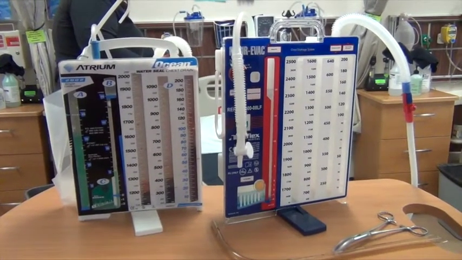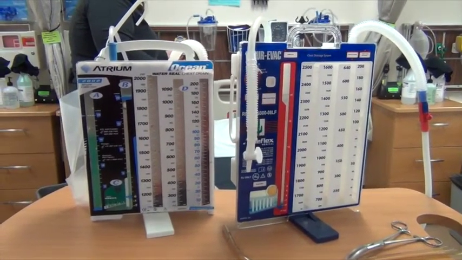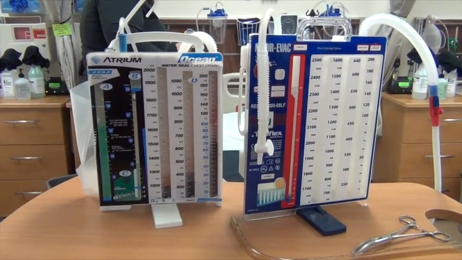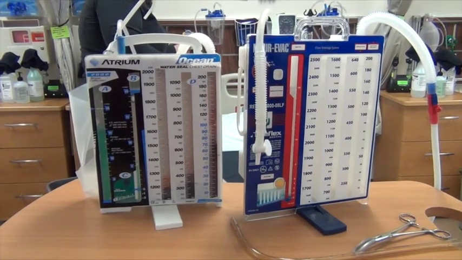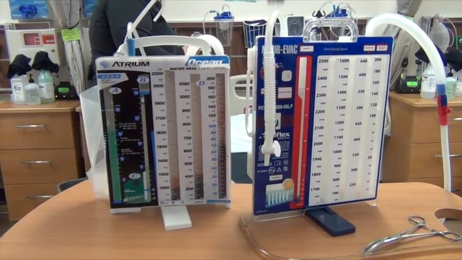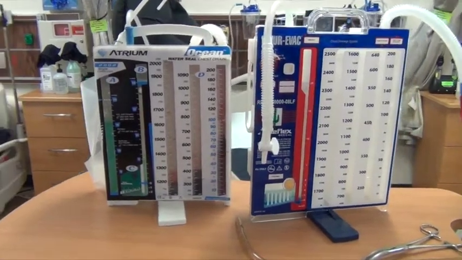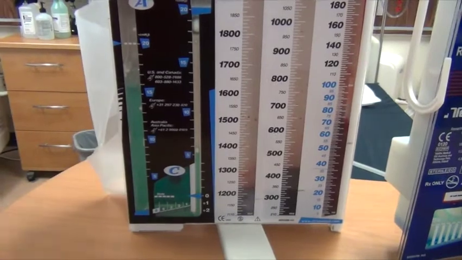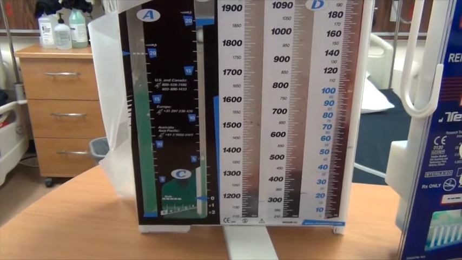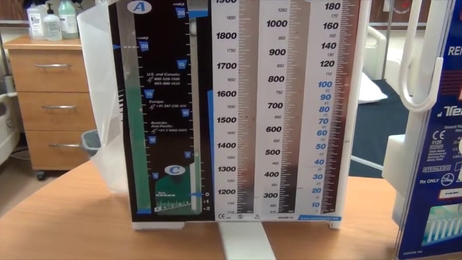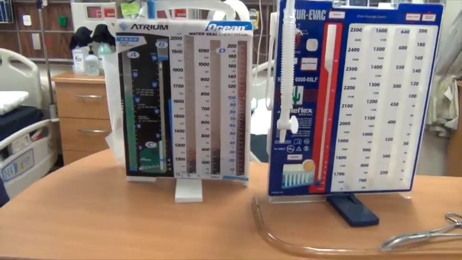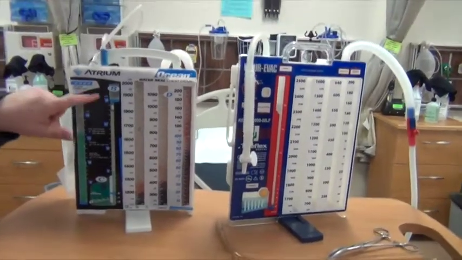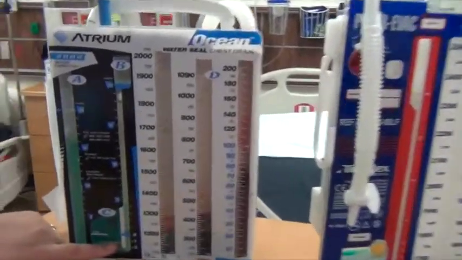Let's see if I can get it. There we go. Do you see how it's just intermittent, gentle bubbling? That's what we're shooting for. Okay? So that's suction. Next we'll go to the water seal chamber.